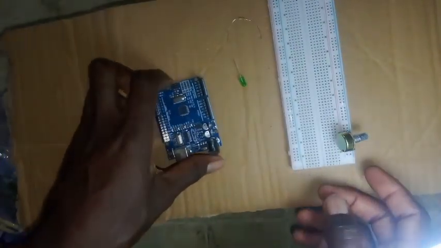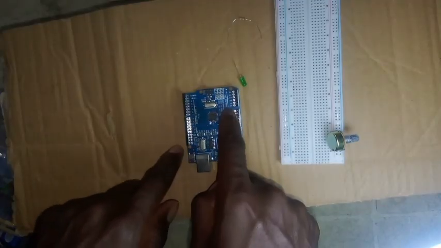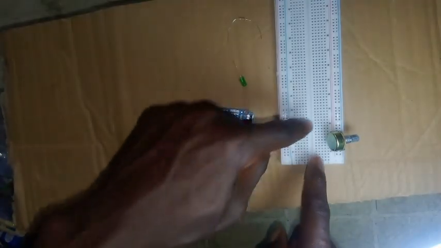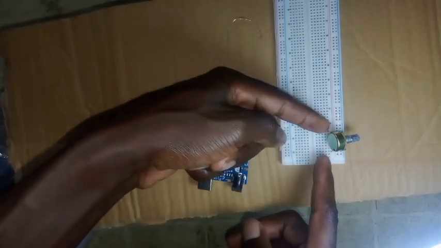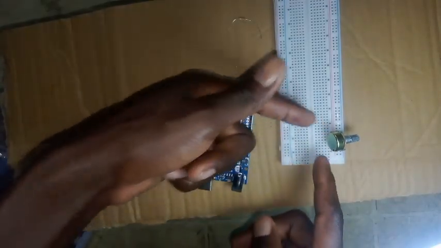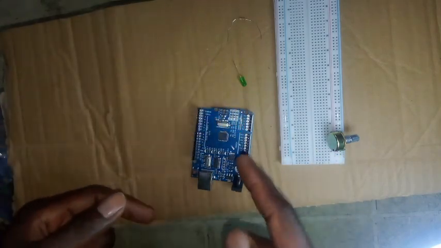All right, we have that guy in place now. The center pin is going to the Arduino analog inputs. Then for the left and the right, one will go to negative, which is ground, and the other will go to positive, which is live. That's the 5 volts of the Arduino.